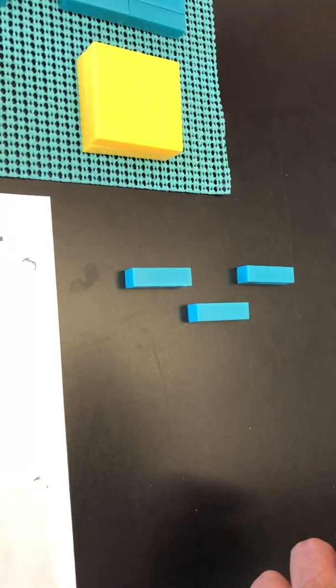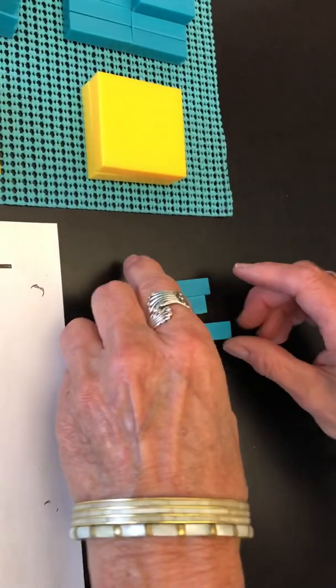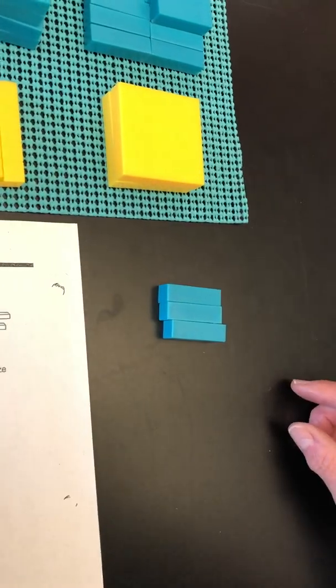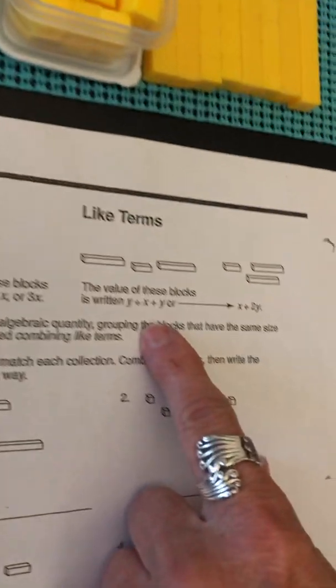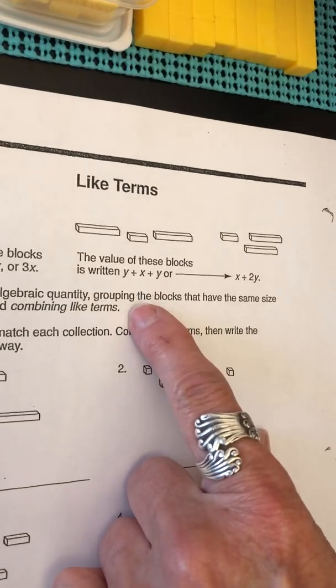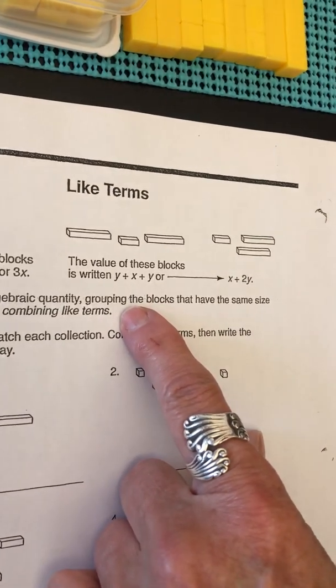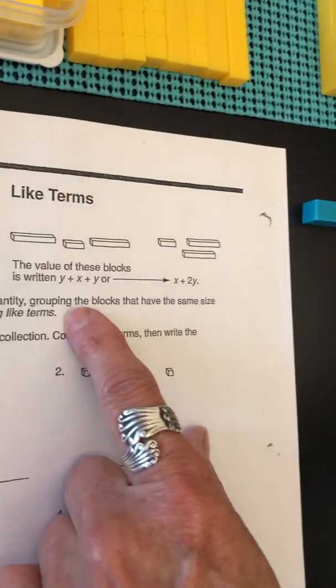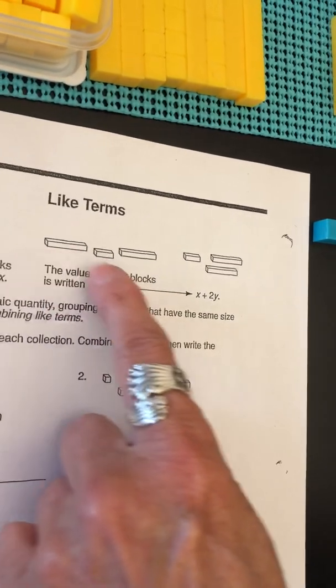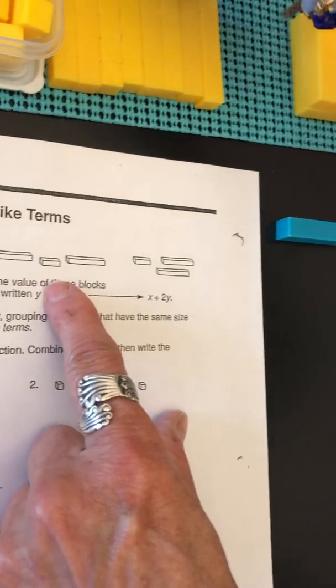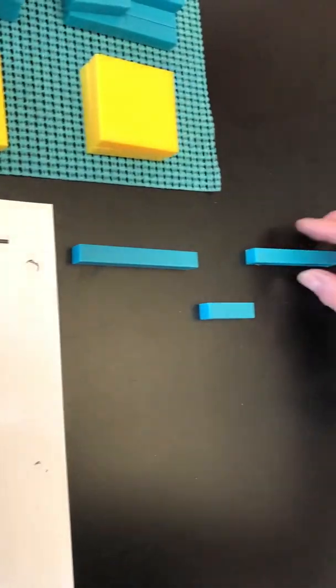So I'm just going to show you that, right? Here we have those 3 blocks here, and we know they're all the same, so we're going to combine those together, and we'll have 3x, right? For this, you don't need to take these out right now because this is just on your paper and I'm showing those to you. But let's say here we have a y, and we have an x, and we have another y, right?